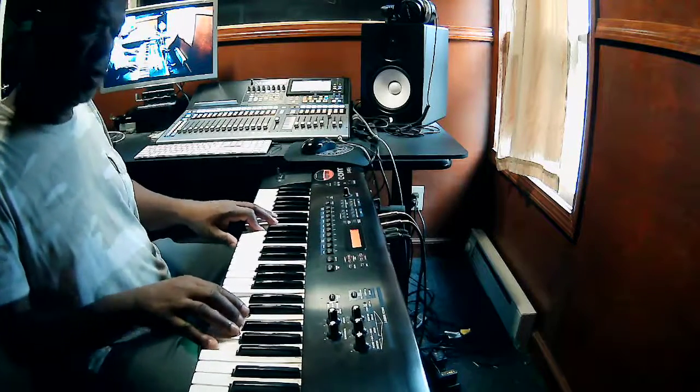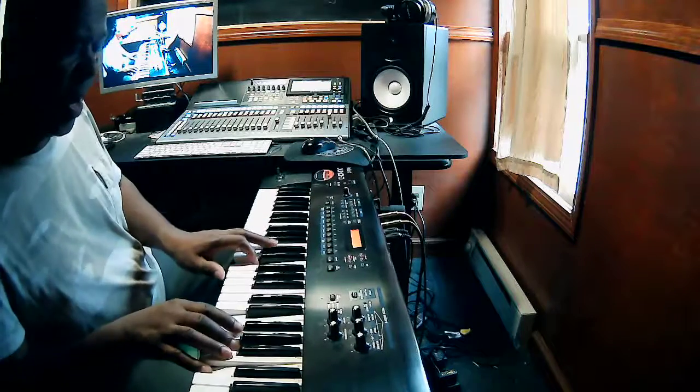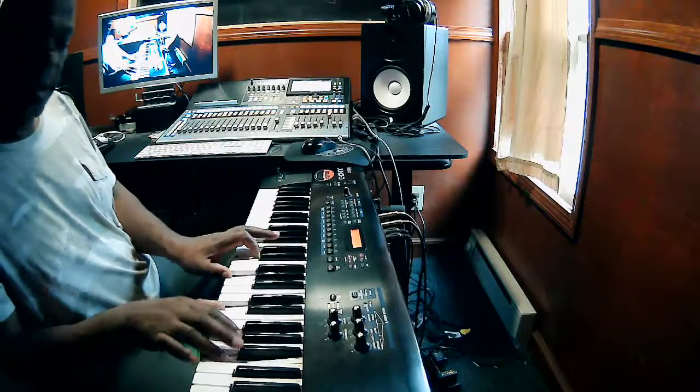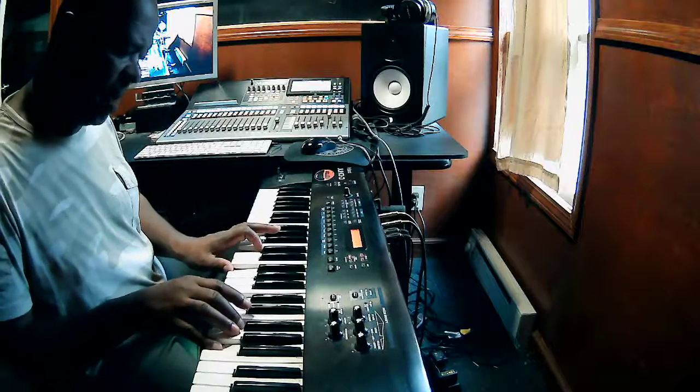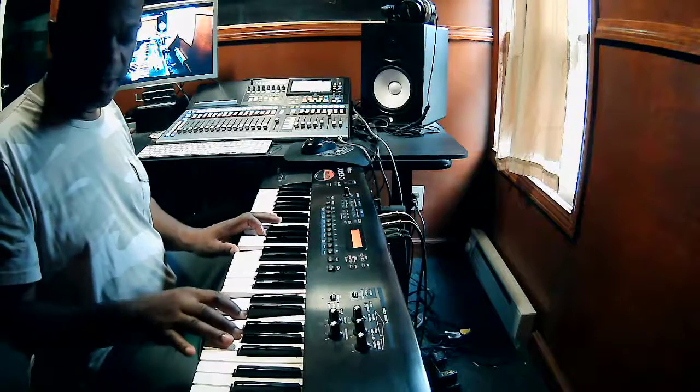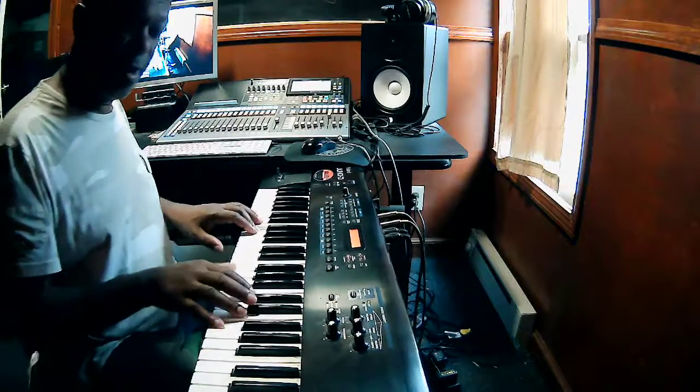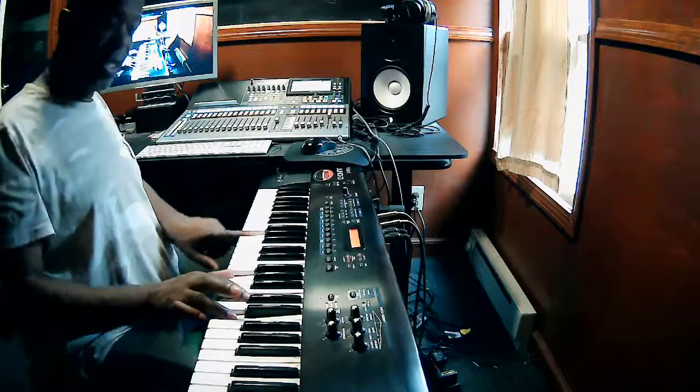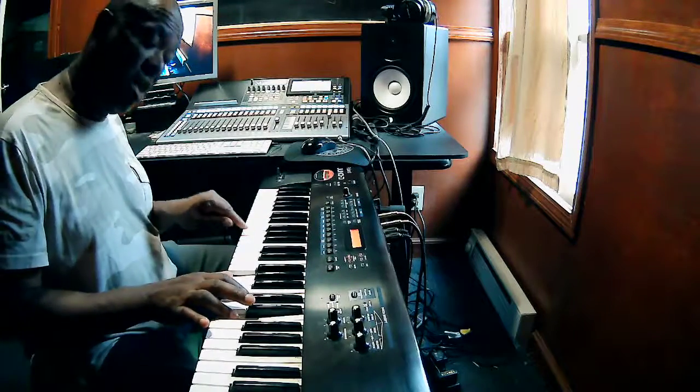So C, F major, C major, A minor, G major, F major, C major, F. This time I'm playing the C but with the fifth in the root.